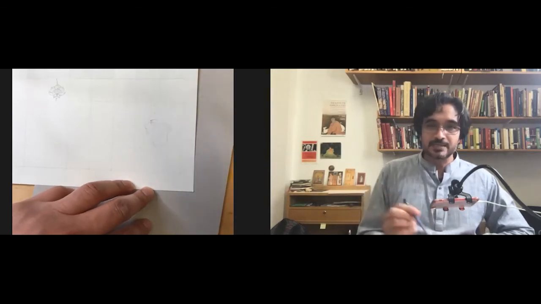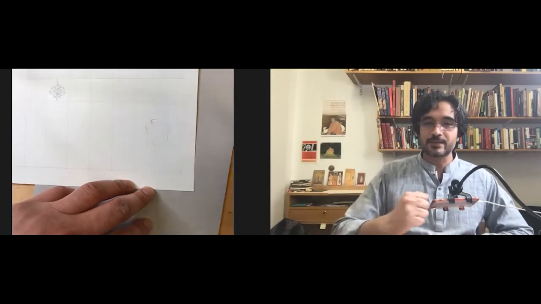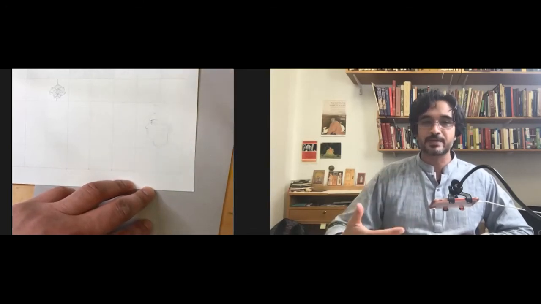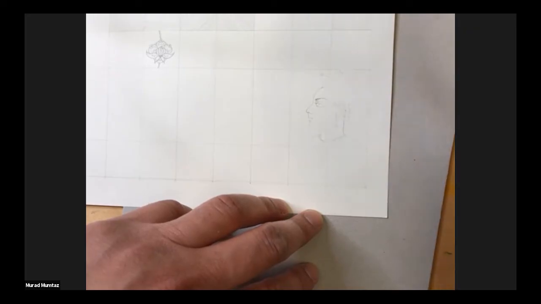And then they would perforate the sheet with tiny, tiny needle holes, and then pass a little bit of carbon on top of those holes so that the tracing comes out onto the paper itself. And then that would be the underdrawing. And then they would go in with a brush.